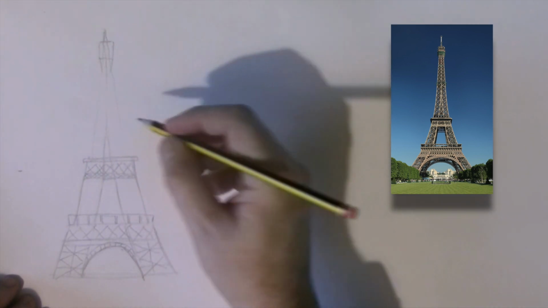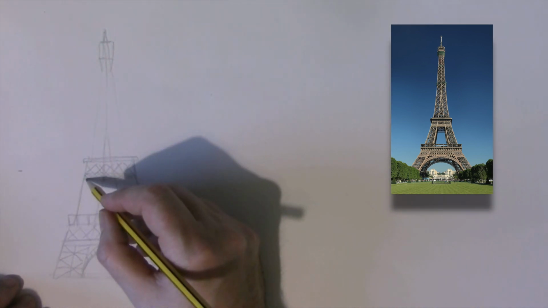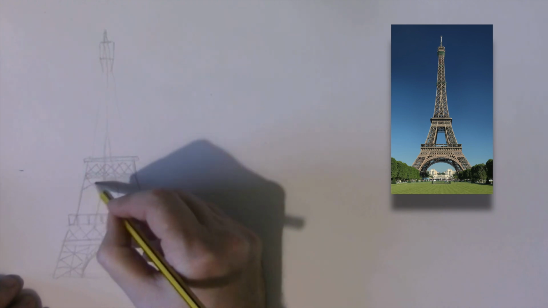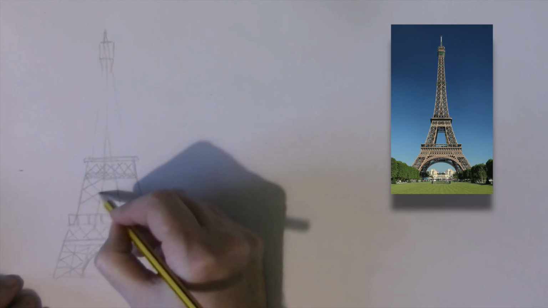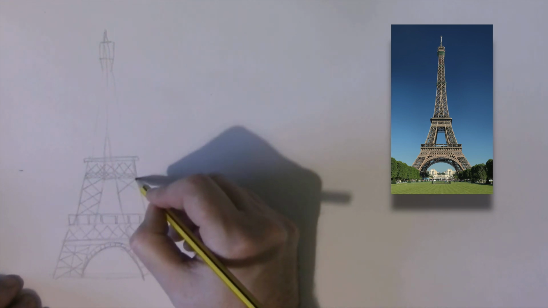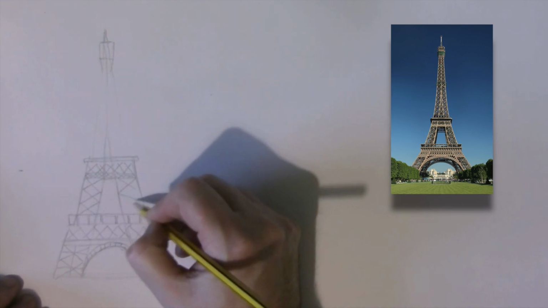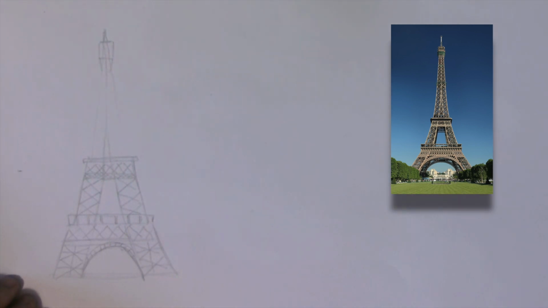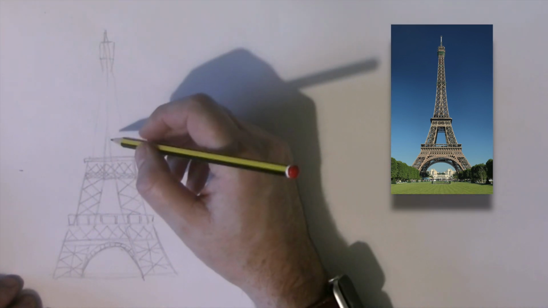Okay, and then we go to the next section here. We've got these bits come down, so we're just going to do bigger crosses. Don't worry about not getting exactly the amount that's on the picture. For now, it's literally just to get the impression of this very complex matrix of cables and wires and bolts and metal bars holding it all together.